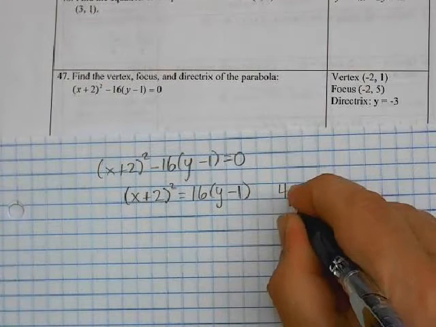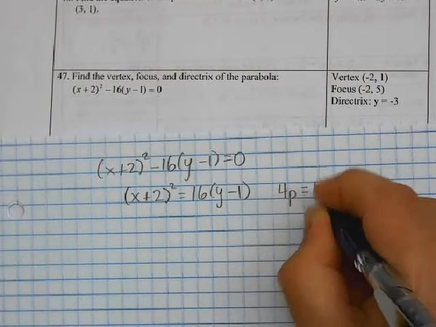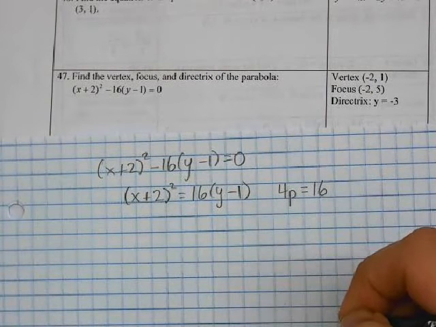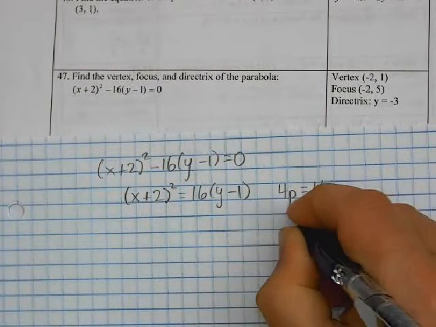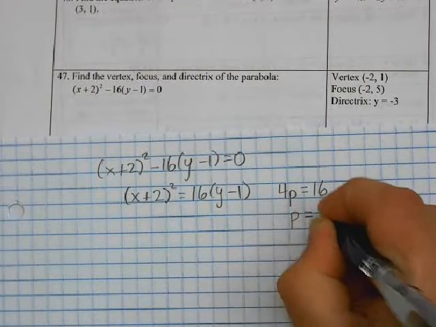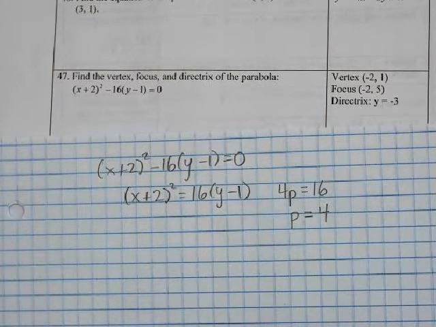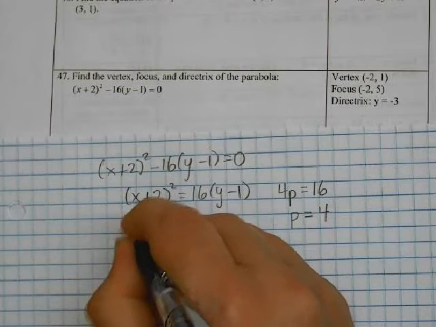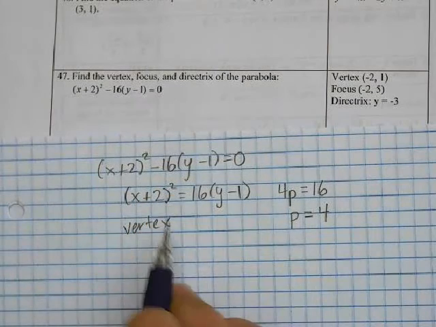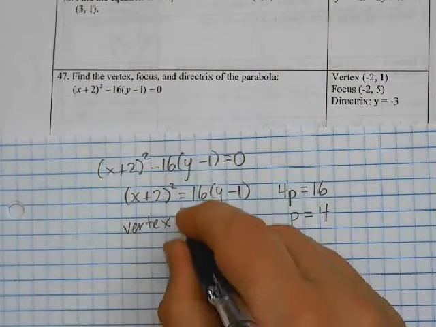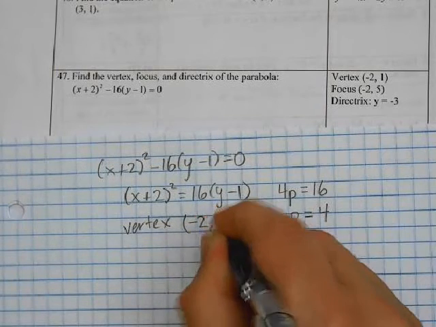So the distance between the vertex and the focus, as well as the vertex and the directrix, is p. So in this equation, p is equal to 4. Our vertex can be found by looking at the equation. -2, 1.